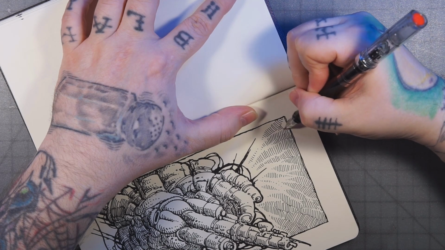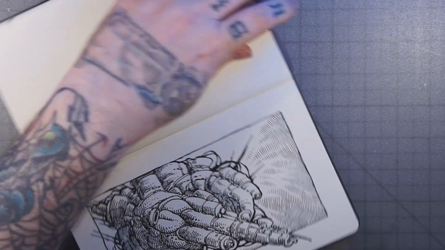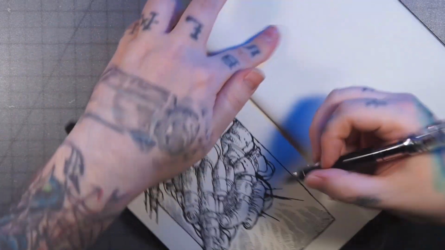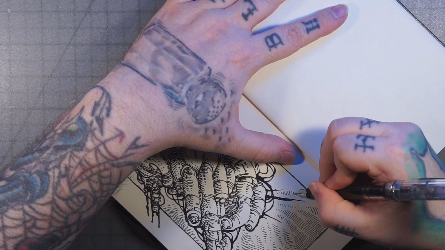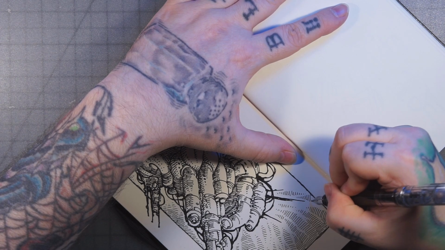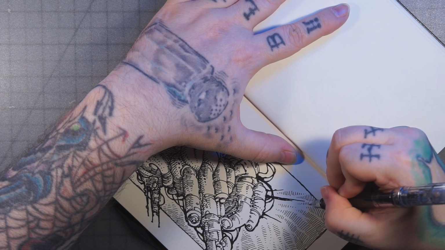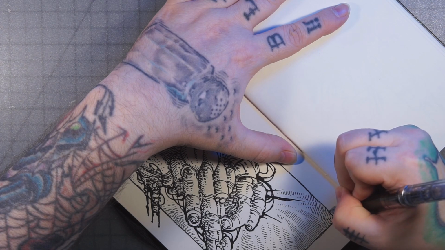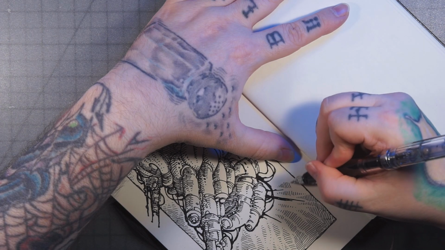Ooh, changing directions there. Getting crafty with it. Let's flip this over so I don't smudge the crap out of everything. And yada, yada, yada.